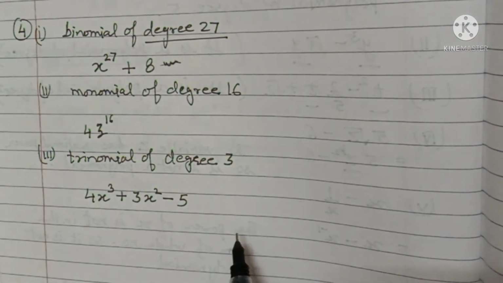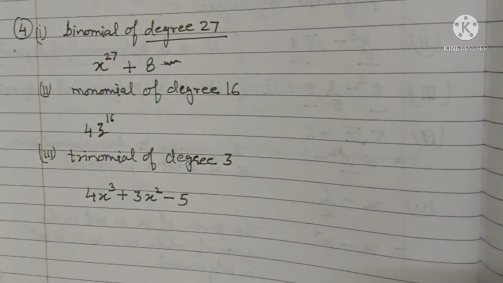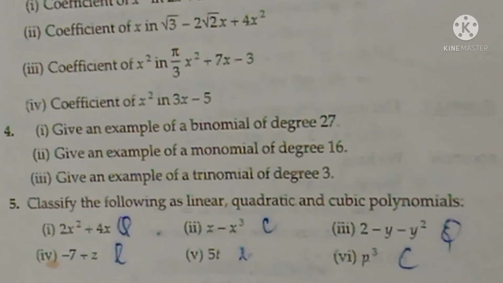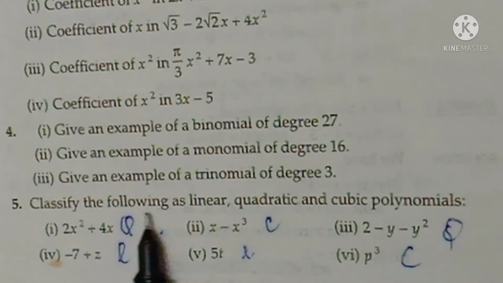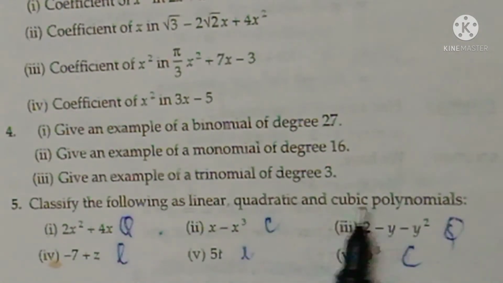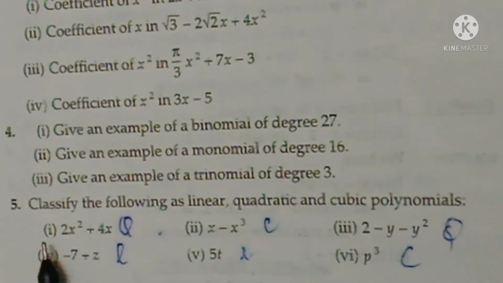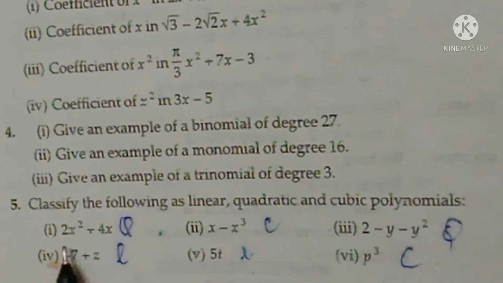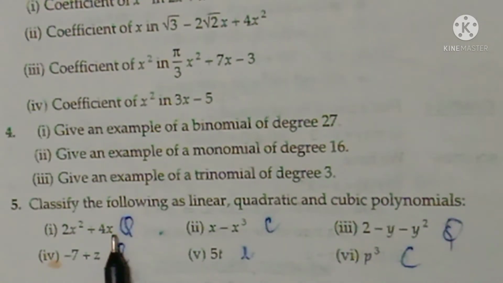Come to the next question, question number 5. Classify the following as linear, quadratic and cubic polynomials. It is very easy, so I am only explaining in the book. Here first is 2x square plus 4x.